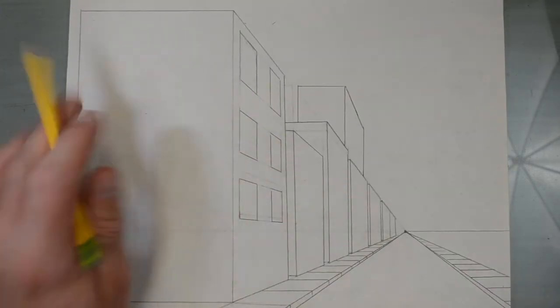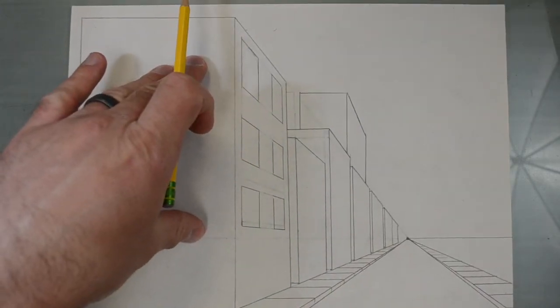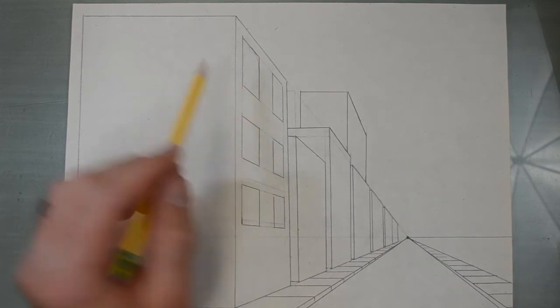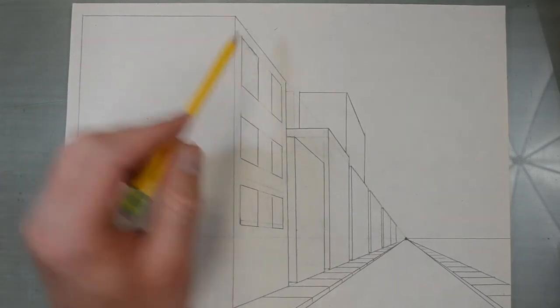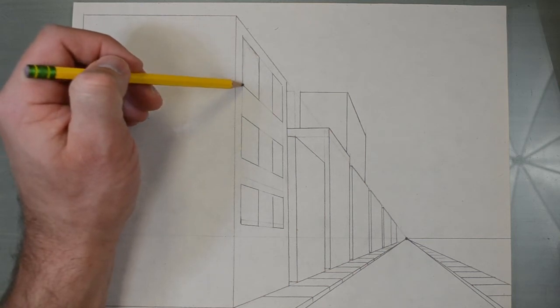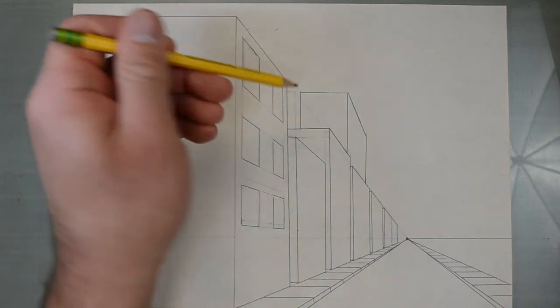For windows that go on this side of the building, it's going to be just rectangles. It's not going to be like these. These represent rectangles that are tilted away from us.